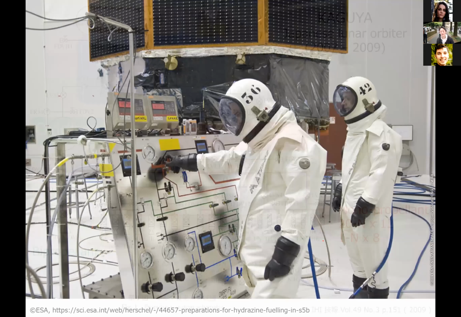And then finally, I want to talk about the next trend of monopropellant thrusters. So here you see a satellite and two guys. And do you think they are astronauts?